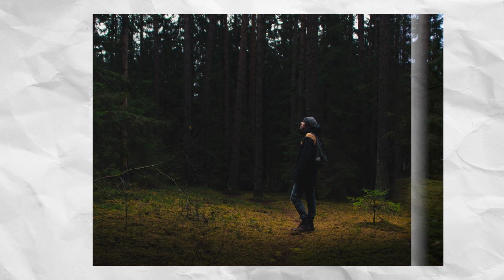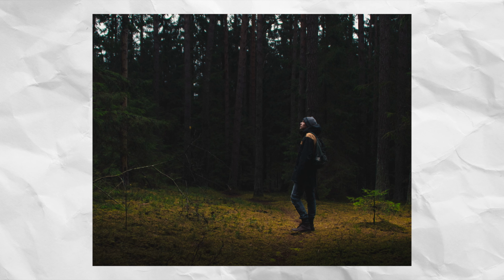When Luminar Neo released the fall upgrade, it came with a tool called Light Depth. Now, I've been experimenting with it, and today I just want to show how you can take a photo from looking like this to something like this using tools only inside of Luminar Neo. So let's go ahead and jump into the computer.